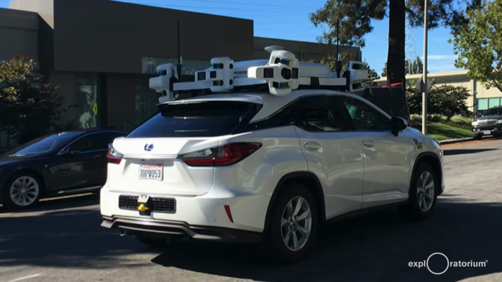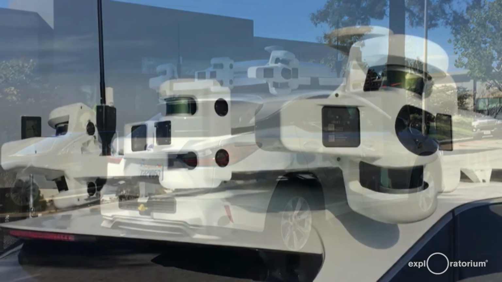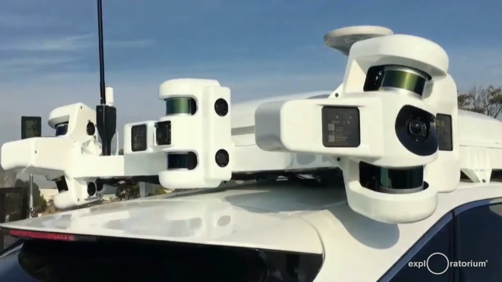So here you see a car that is festooned with laser distance measuring sensors. Let me give you a close-up of that. These cylindrical devices you see there are called LiDAR. That's like radar, which measures distance with microwaves.